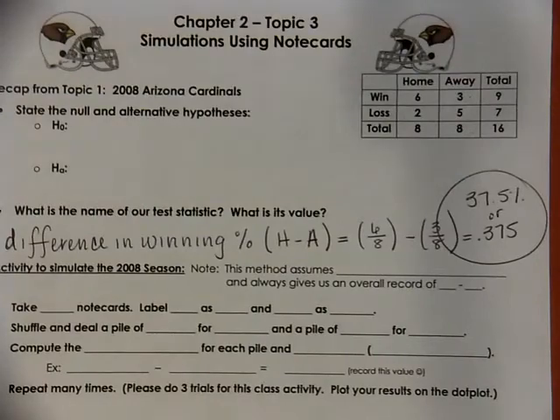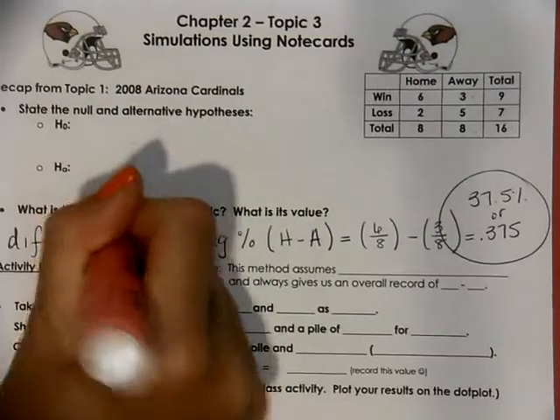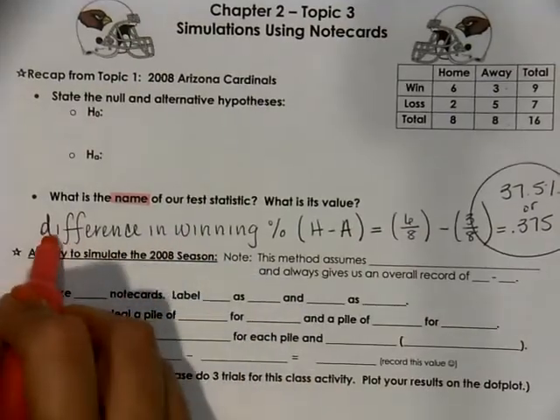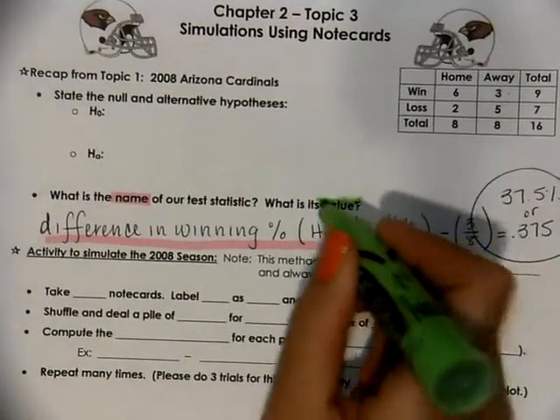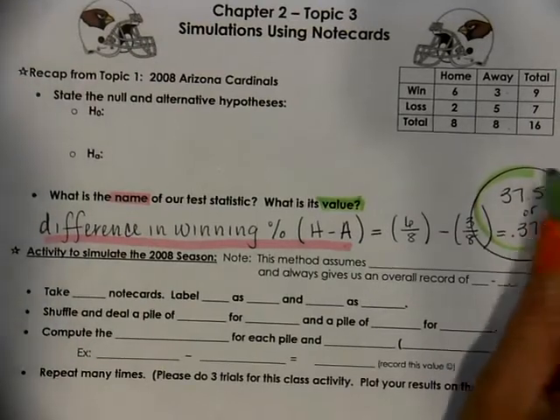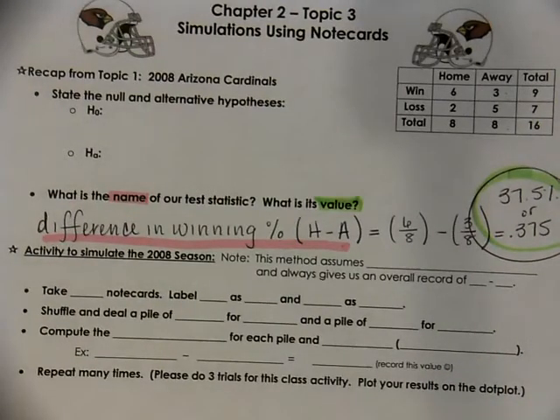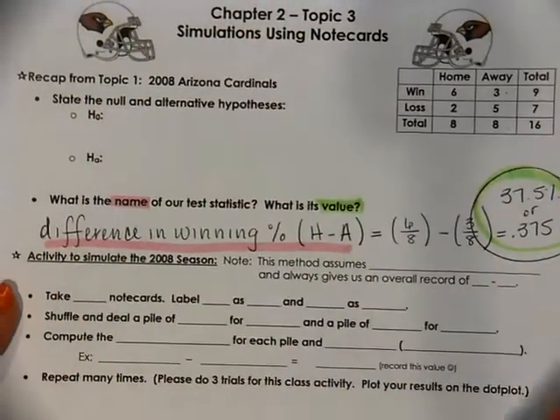Okay, so again, the name of our test statistic is the difference in winning percentage, home minus away, while the value of our test statistic is going to be the 37.5% or the 0.375, depending on if we're looking at percentages or proportions here. So let's state our hypotheses. Our null hypothesis, remember, is what we assume is true going in the hypothesis test. So we're assuming the 2008 Cardinals have the same ability to win at home and on the road.